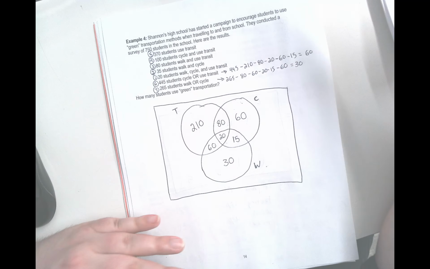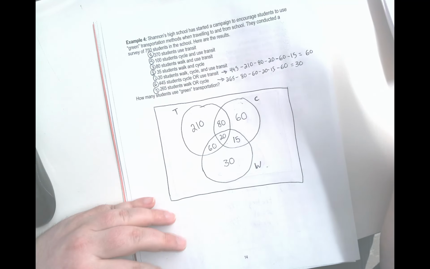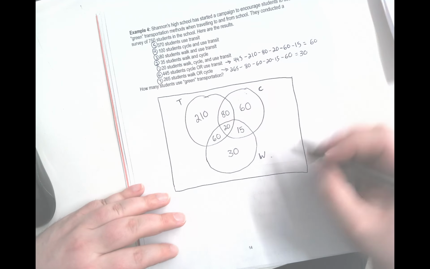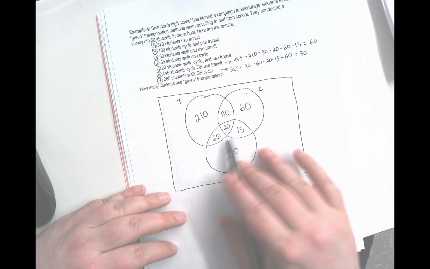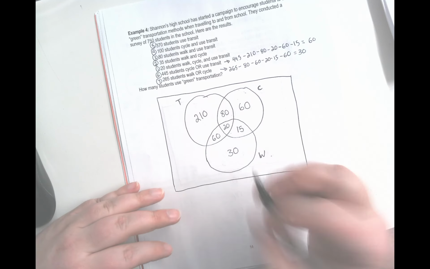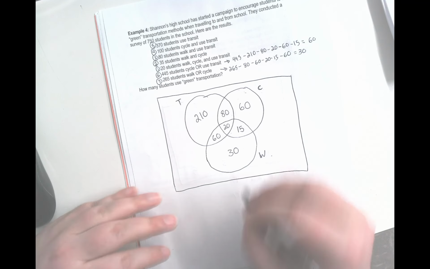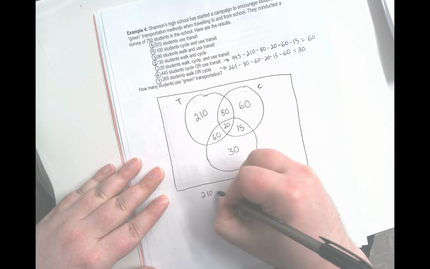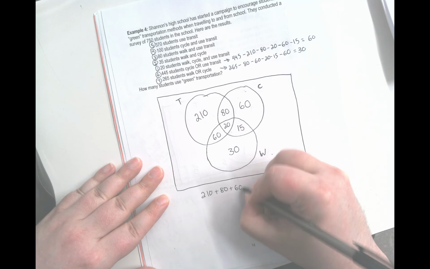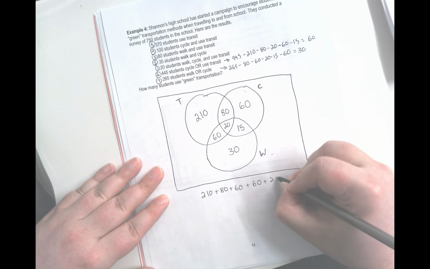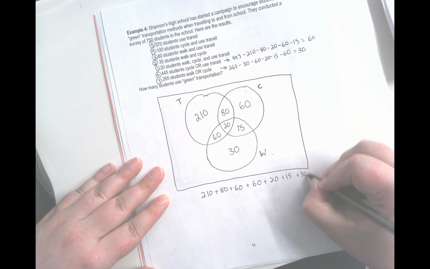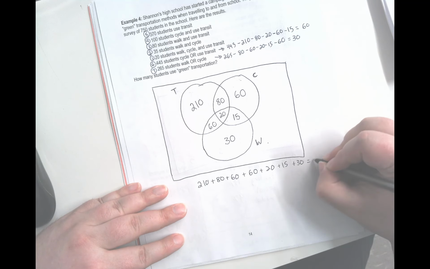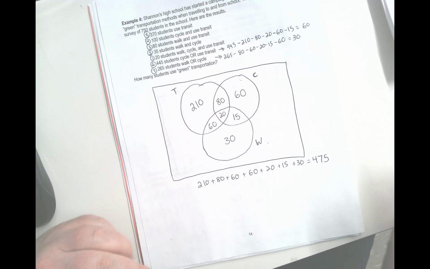Now again, talking about do these numbers add up to the total? Well, we have 750 students altogether. So there could be some leftover because I don't think all of the numbers in this Venn diagram add up to 750. So if we add all of these numbers together, we have 210 plus 80 plus 60 plus 60 plus 20 plus 15 plus 30. When you add all of those together, you get 475. Clearly doesn't add up to 750.